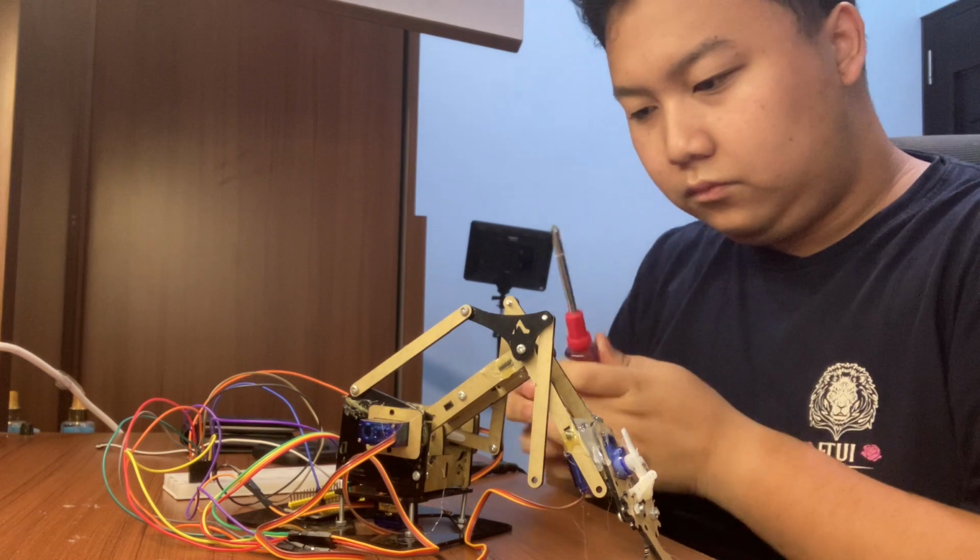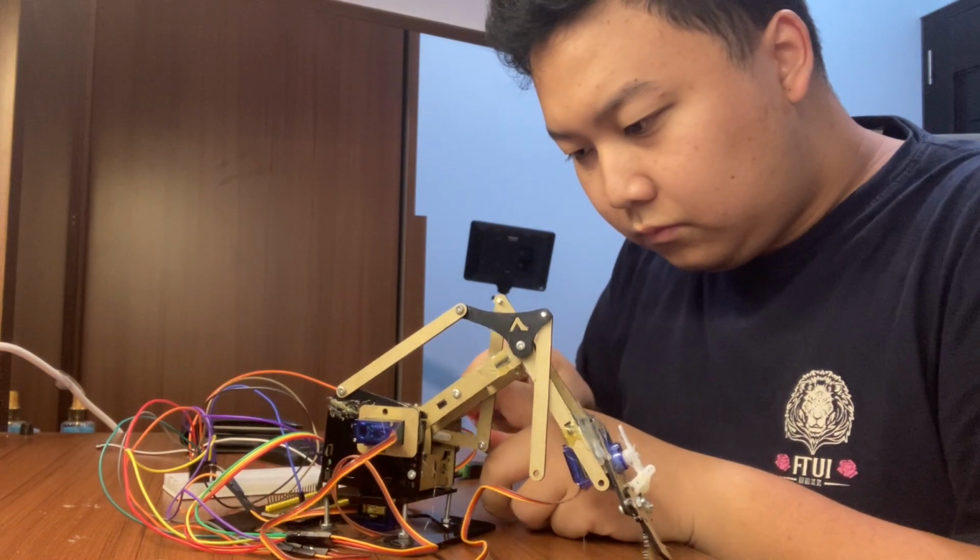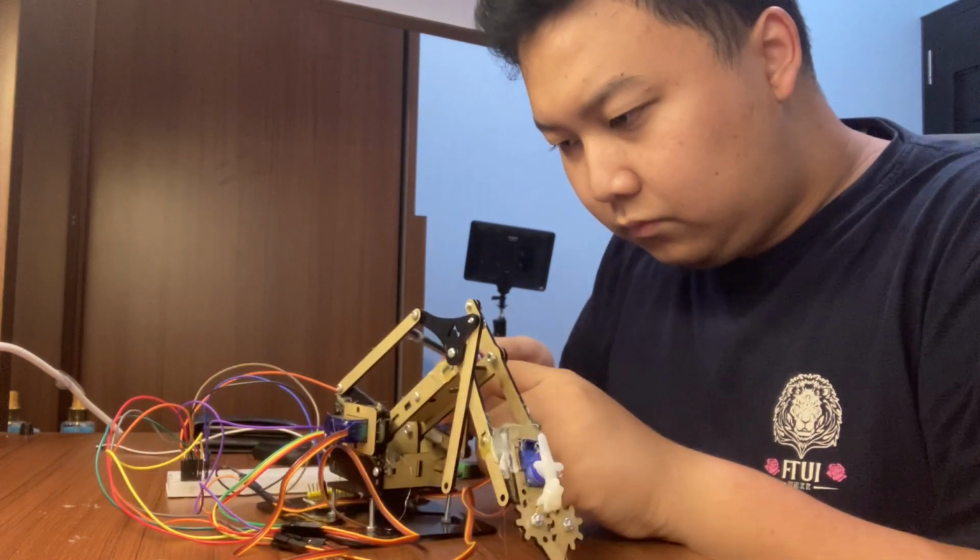When I grabbed the robotic arm, I felt that all of the elbow and joints were very, very loose. So I tried to screw it up again, I mean, in a good way. I tightened the screws using the screwdriver, and it works.